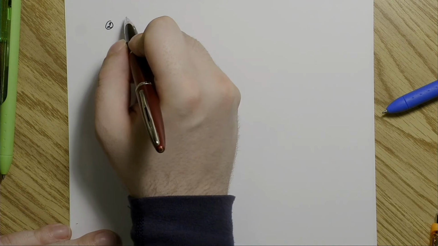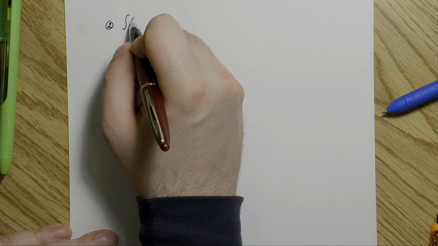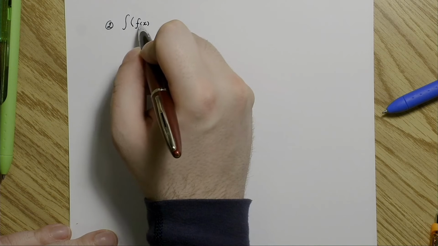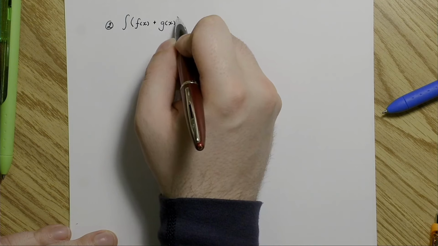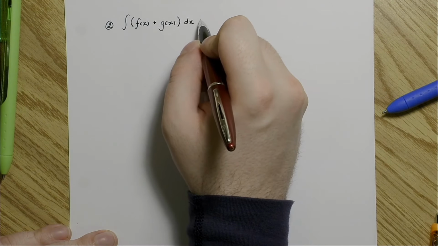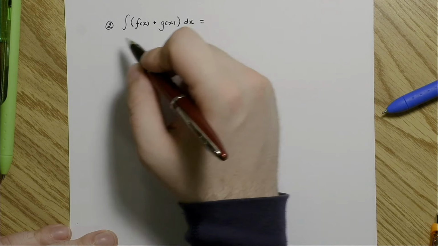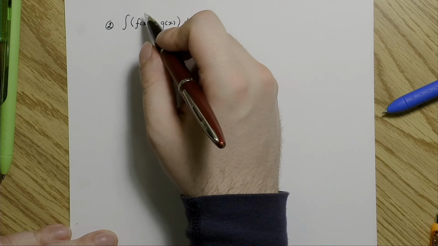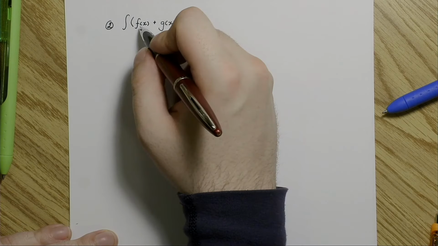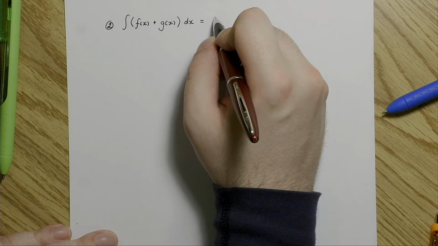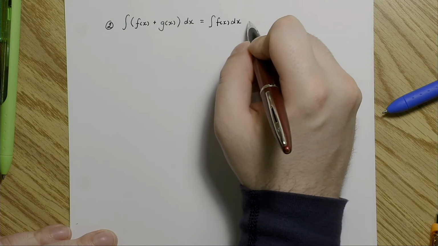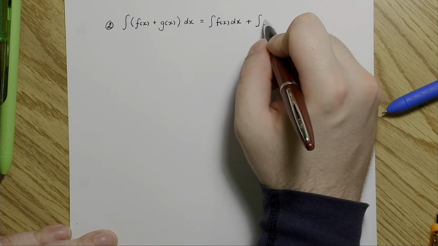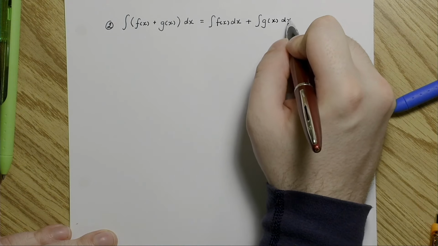The second property. If I have the integral of f at x plus g of x dx, the second property says that I can split that integral for each of the terms inside of the sum. So the integral of f at x dx plus the integral of g of x dx.